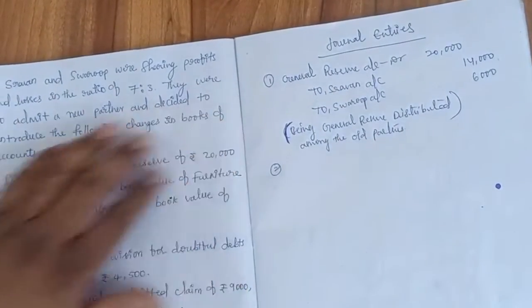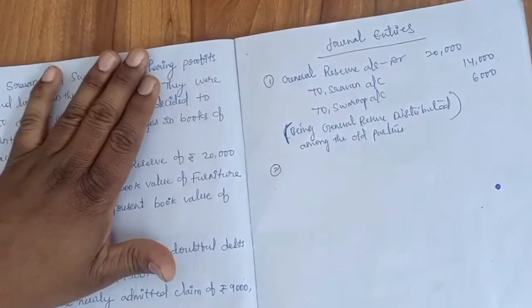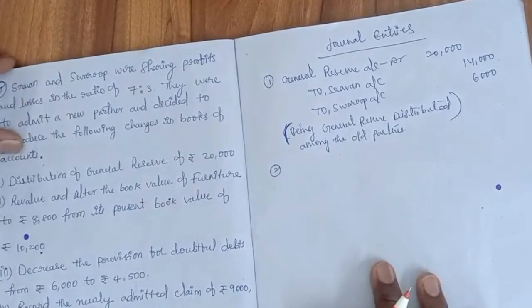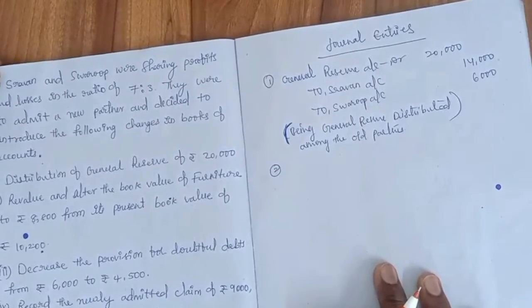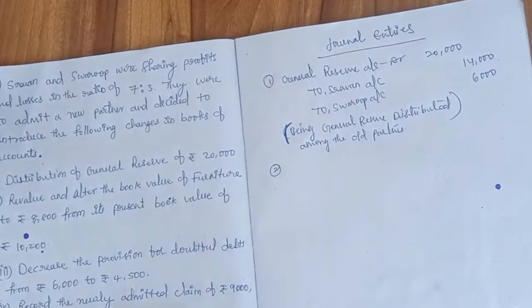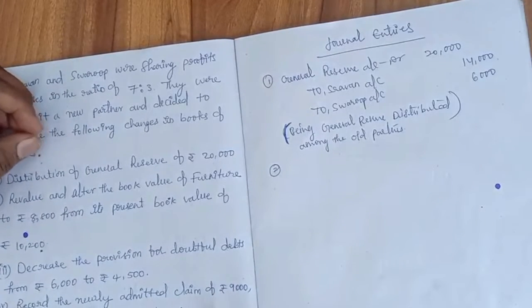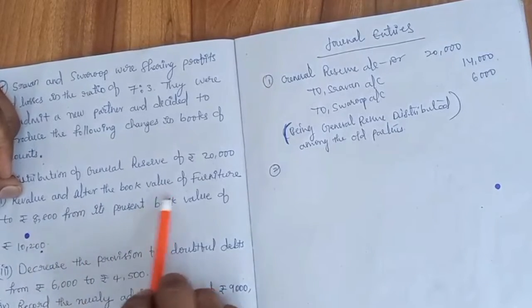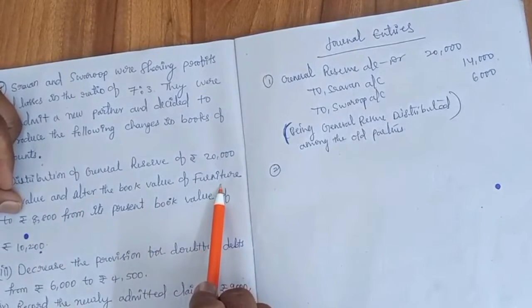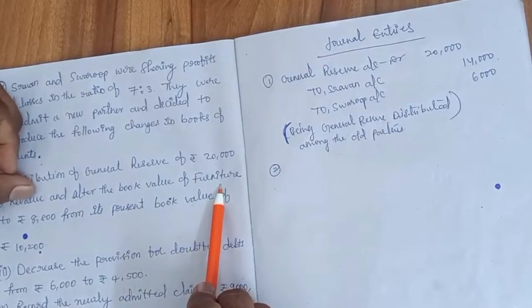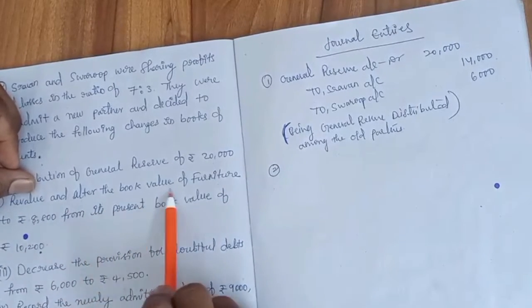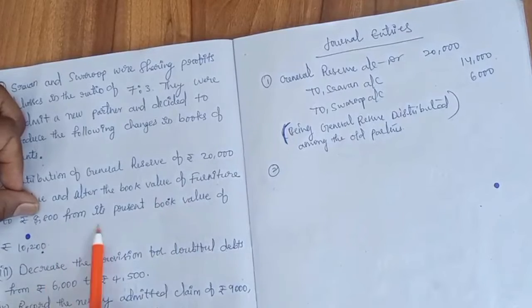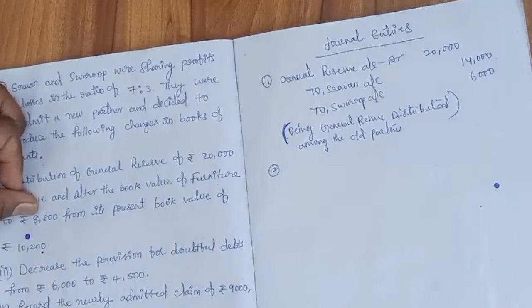Then the second one is, now we have to look at the assets, whether the values are increasing or decreasing. So revalue and alter the book value of furniture to 8,800 from its present value of 10,200.